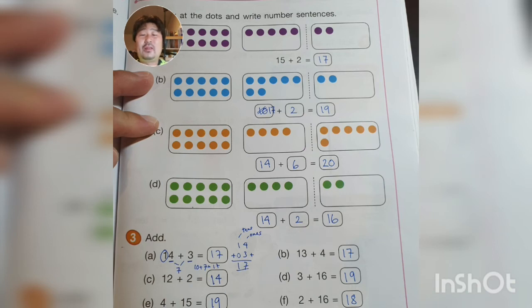And then B, 13 plus 4 equals 17. So you have the same numbers here, but just the one position, the singles, they have changed places. So instead of 14 plus 3, you have 13 plus 4. You have one less 1 on the left part. So instead of 14, you have 13, but you add one more. Instead of adding 3, you add 4. So that's why the answer is the same, 17, because you add 4 instead of adding 3, but the number you started with is one less, 13 instead of 14.